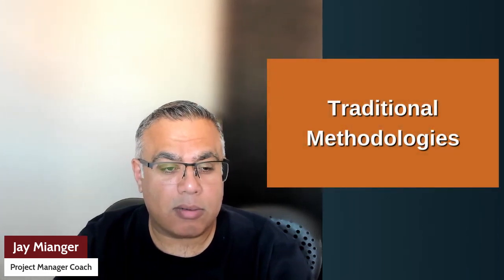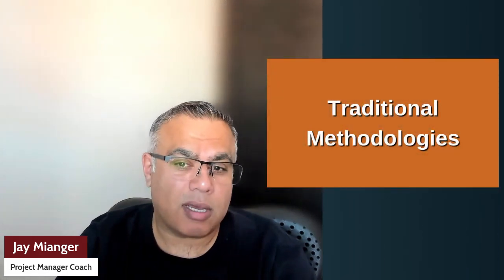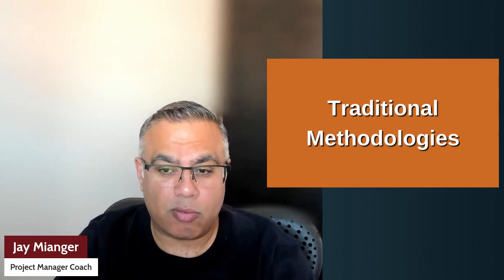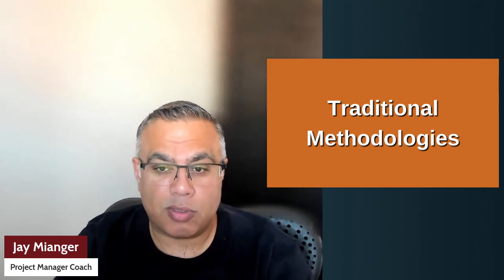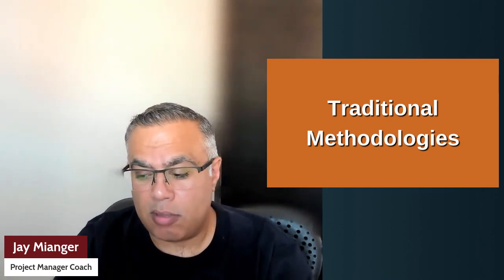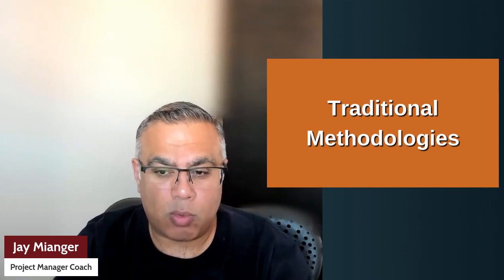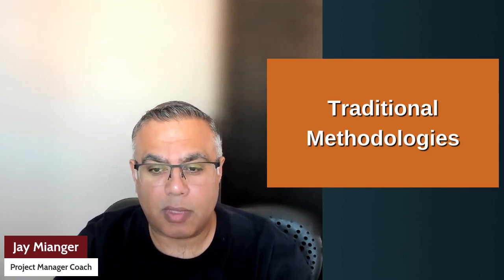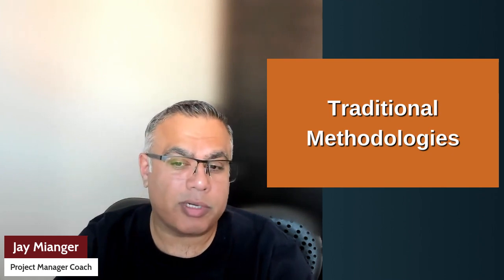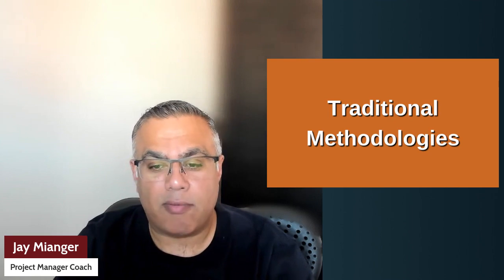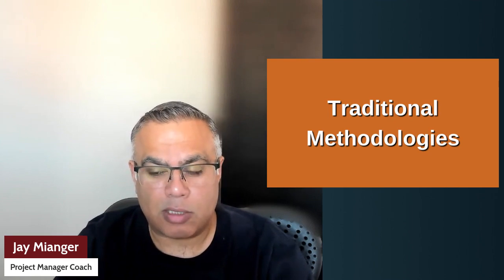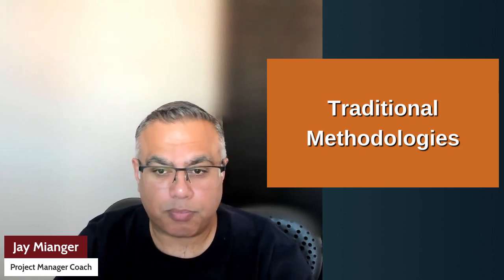So traditionally, there are traditional methodologies that are used within project management, and depending on your organization and your structure, each one of those is different. The three traditional areas I'm going to cover are the waterfall methodology, then CPM, called the critical path method, and finally the agile project management methodology as well. So let's crack on with the waterfall.